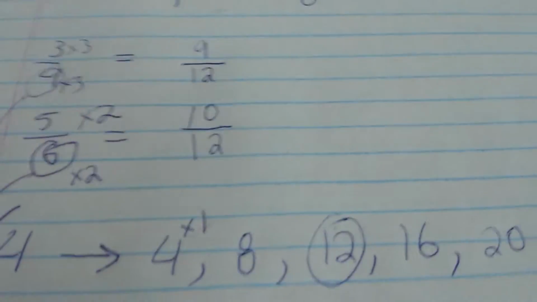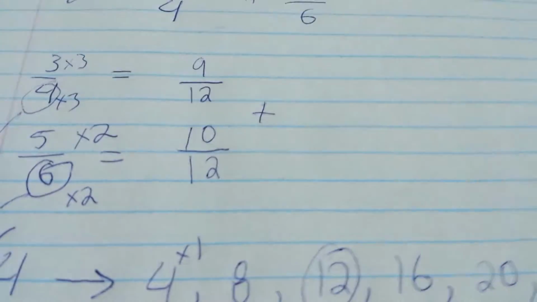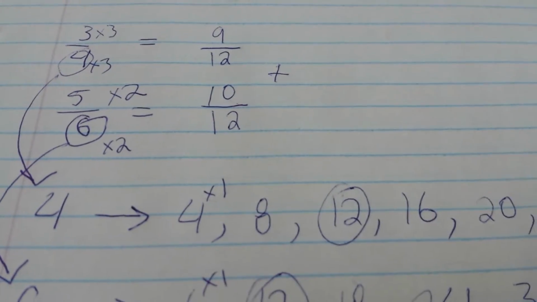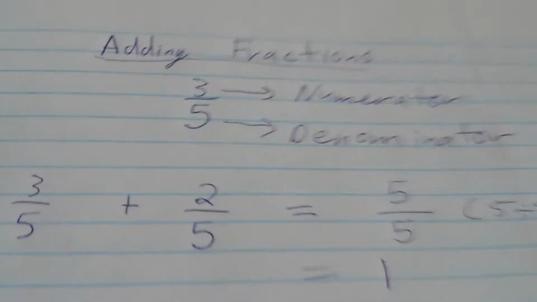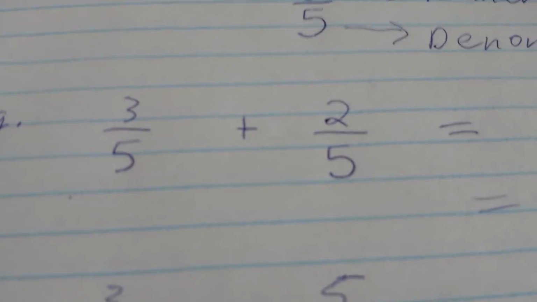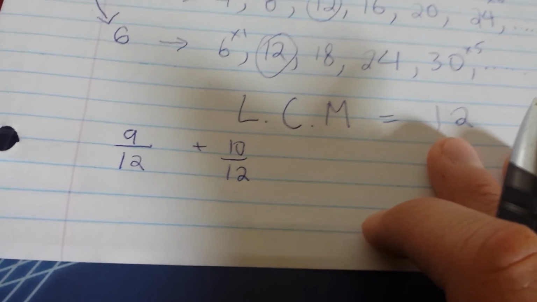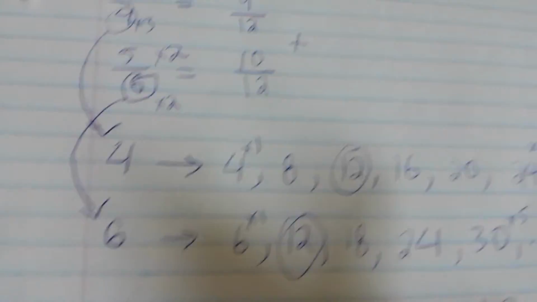Now we can add them. See? We can add 9 over 12 and 10 over 12 because both denominators are the same, just like we have in this question. Both the denominators were 5, now both denominators are 12. Right? I'll write it down here actually. So we have 9 over 12 plus 10 over 12. See that? Instead of 3 over 4 and 5 over 6, we would write this: 9 over 12 and 10 over 12.